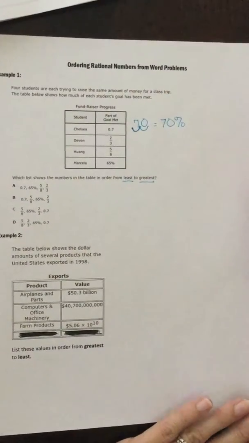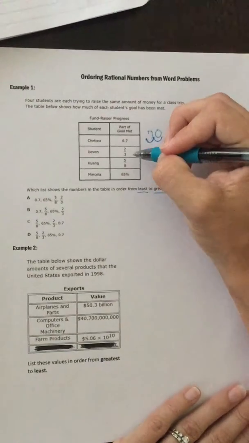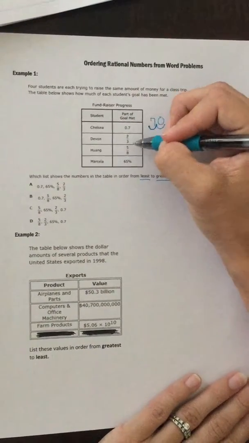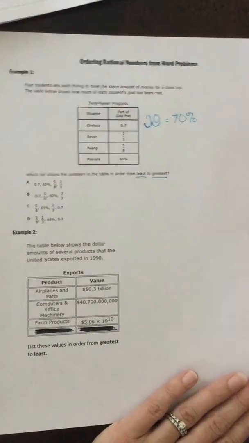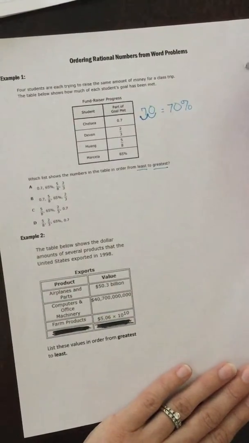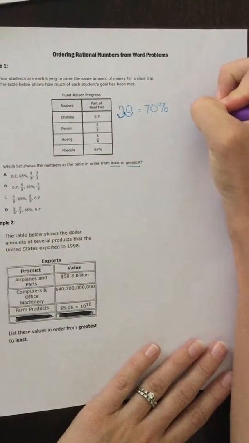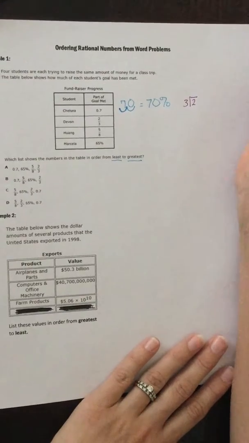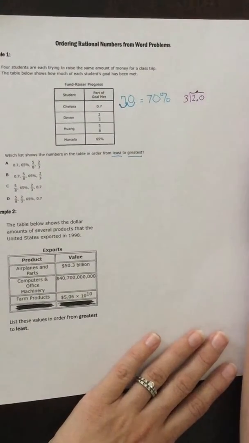Devin has 2/3, so in order to get that to a percentage, we're going to need to turn it to a decimal first. And so you just look at the fraction as a division problem. So basically 2/3 is 2 divided by 3. So when I work that out, 3 doesn't go into 2, so I'm going to have to add a decimal and a 0.